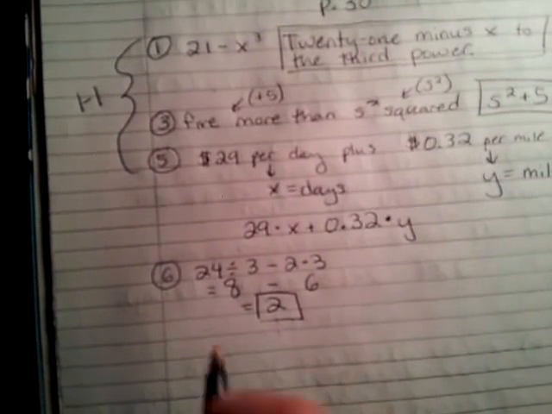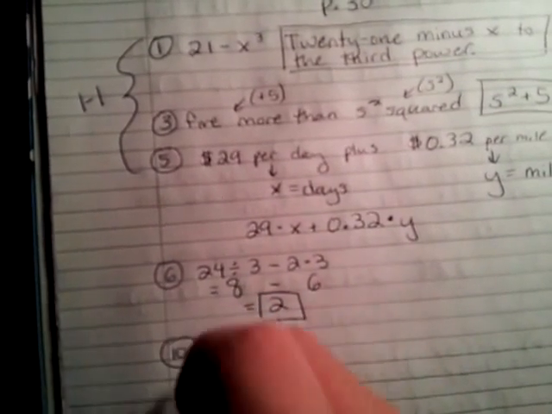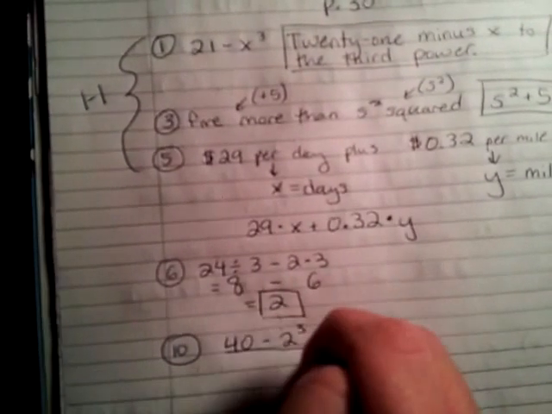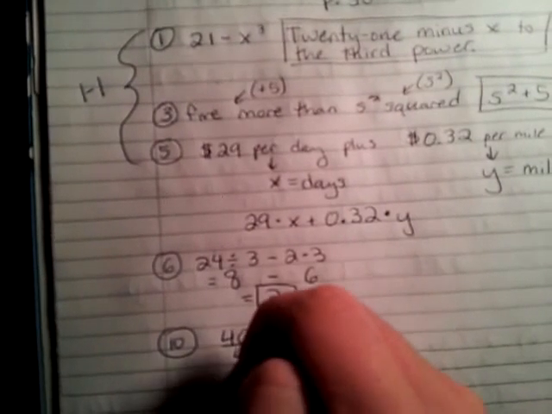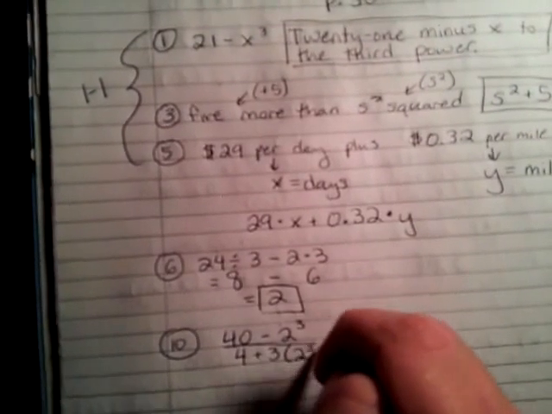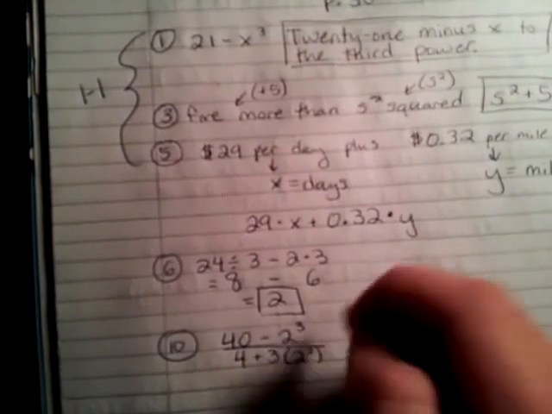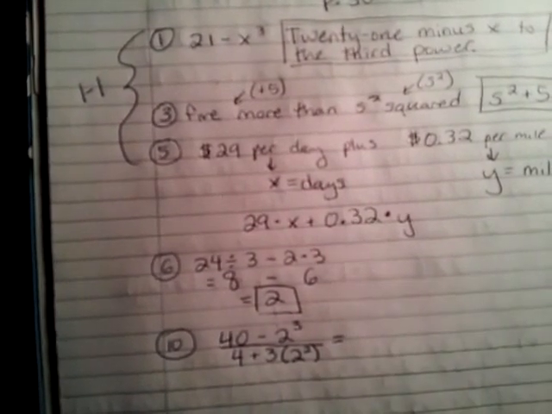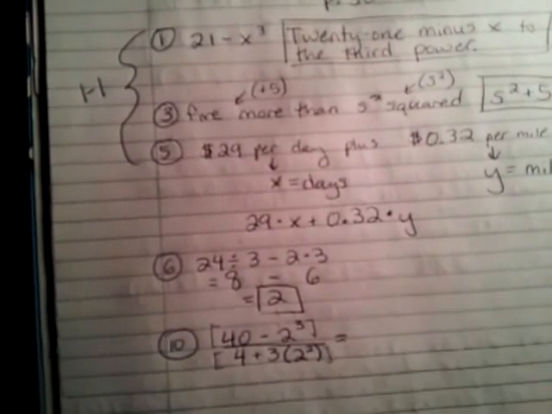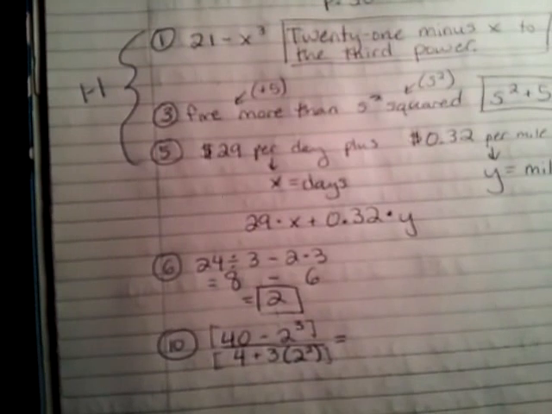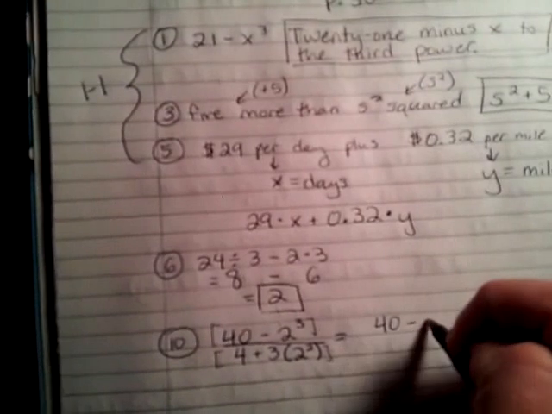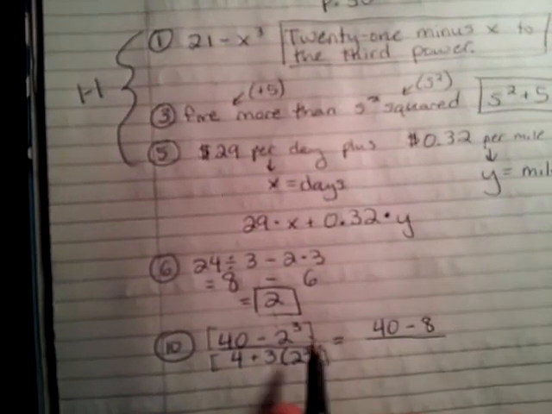Not so tricky. The hardest one in this section, I think, is number 10, which is 40 minus 2 cubed, which is 8. We had a mistake in a previous video where I said it was 9, but it's not, it's 8. And times 2 squared. Here's our expression. This is going to be equal to, well, first let's consider that everything on the top can be considered in parentheses, and everything on the bottom can be considered as being in parentheses. So let's work on one side, and then we'll work on the other side. 40 minus 2 cubed is going to be 40 minus 8, because 2 times 2 times 2 is 8.